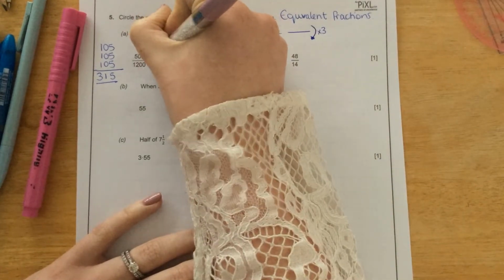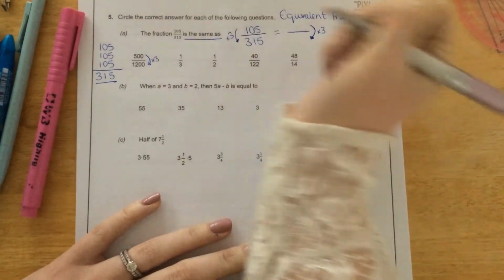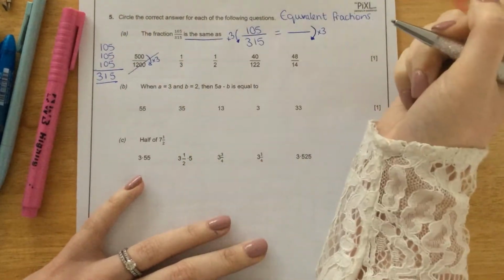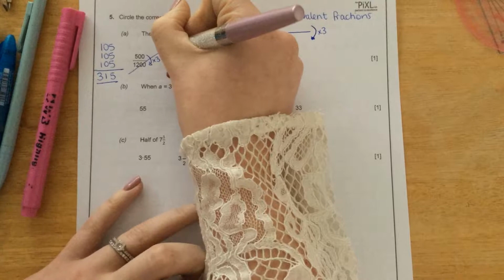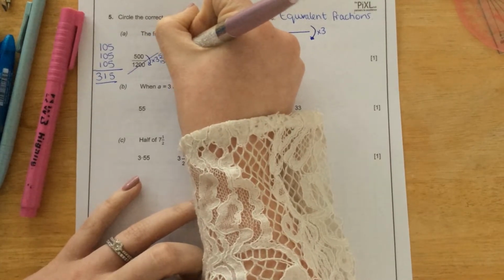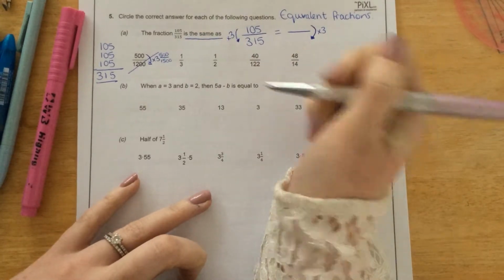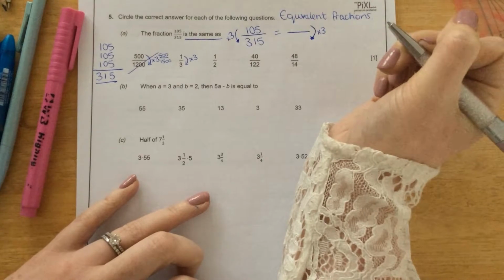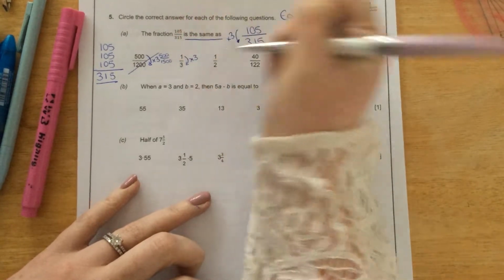So 500 times 3 is 500, 1000, 1500. That's not equivalent, because that would be 500 over 1500, and that's not what it says. 1 times 3. 1 times 3 is 3.